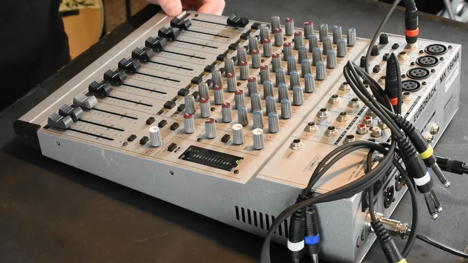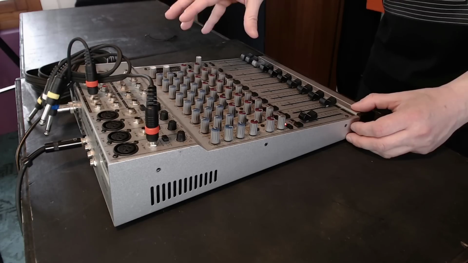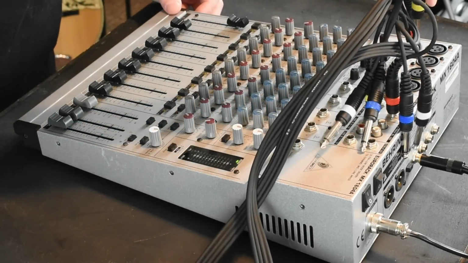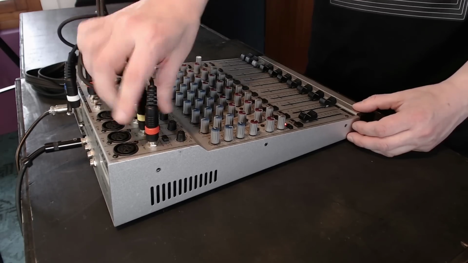We can create many feedback loops, because in a mixer we have a lot of outputs and a lot of inputs. So we are going to connect the second auxiliary channel in this mixer with this yellow cable to the second channel here of the mixer.